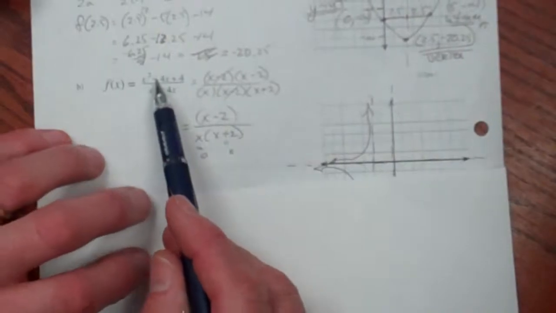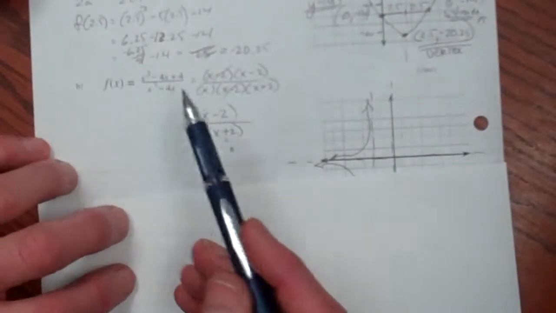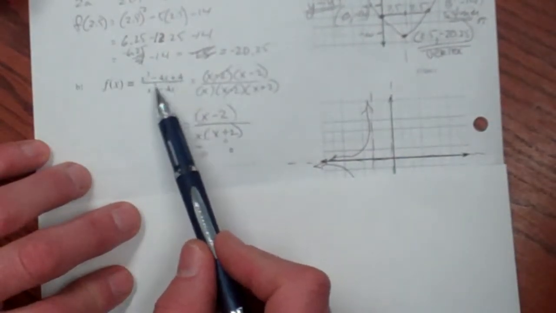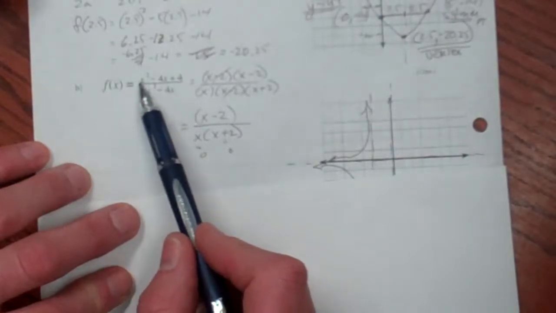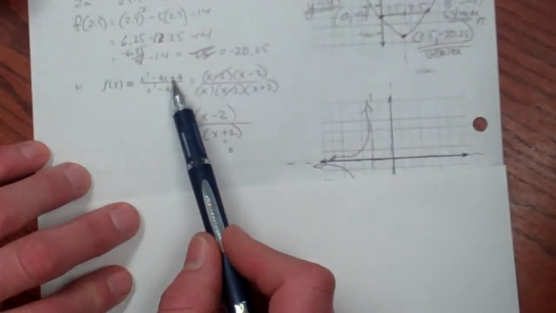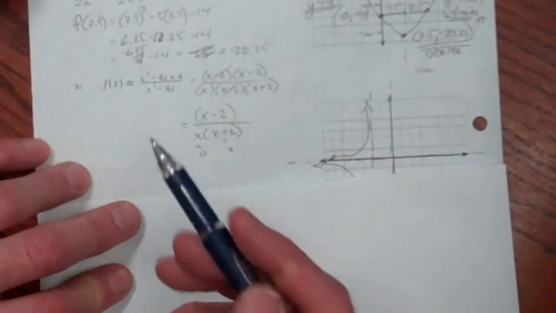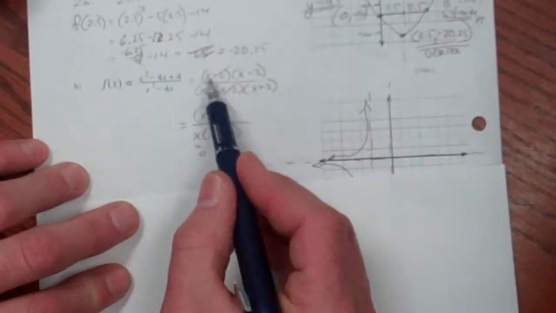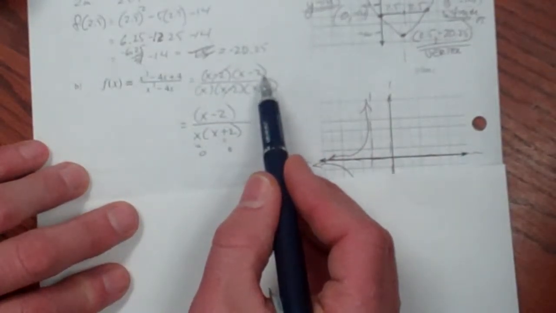Okay, this next one is a rational function. Try to factor it if you can. If it's a quadratic, you can plug it into your calculator. You're going to get positive 2 and positive 2. That will tell you that it factors to be x minus 2 and x minus 2.